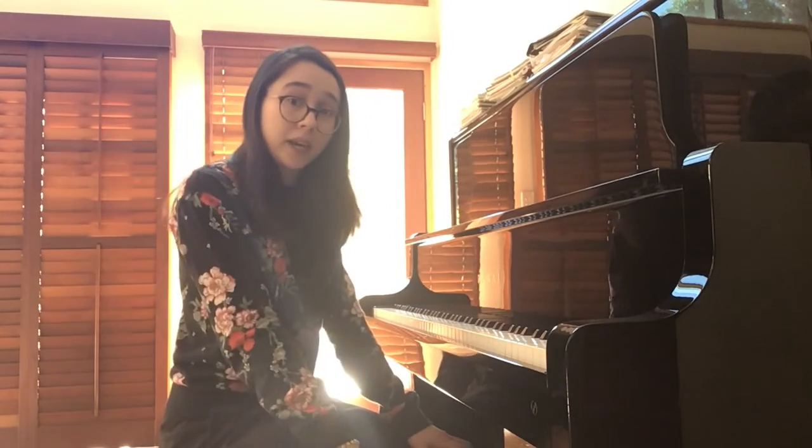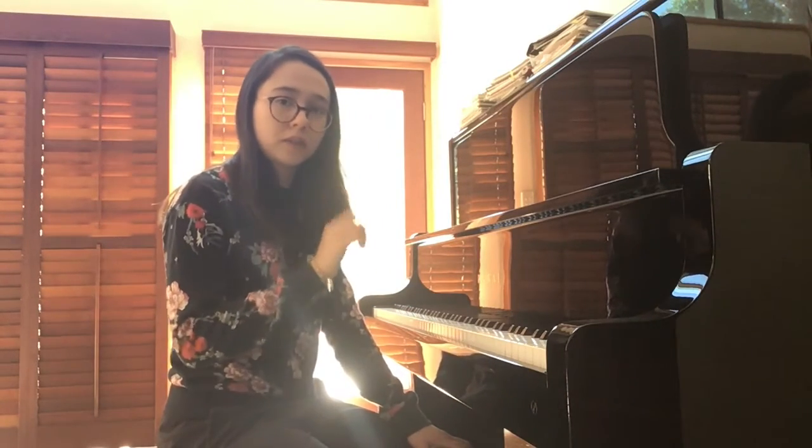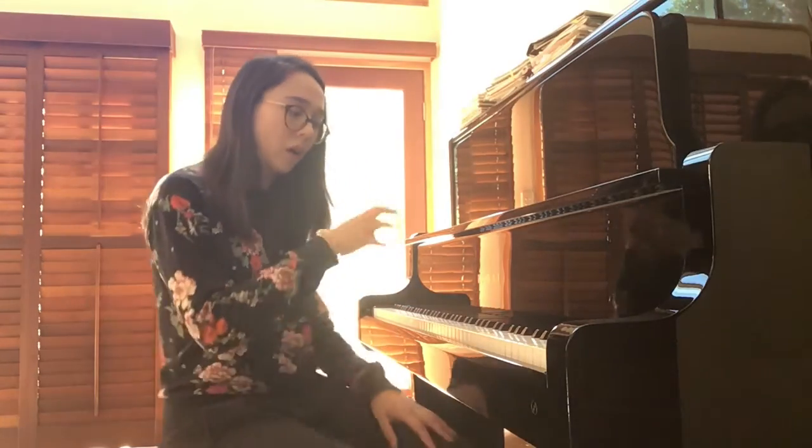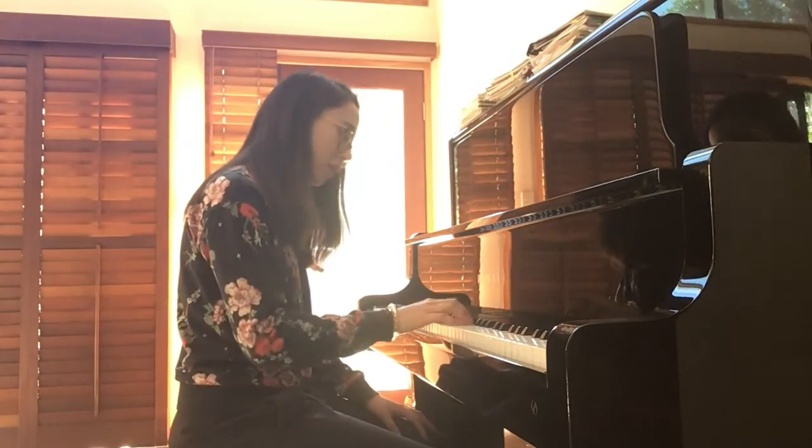I have just played a natural minor scale for 2 octaves. Now, the reason why it is structured that way is because it is relative to the major key known as C major. And C major contains also just white notes.